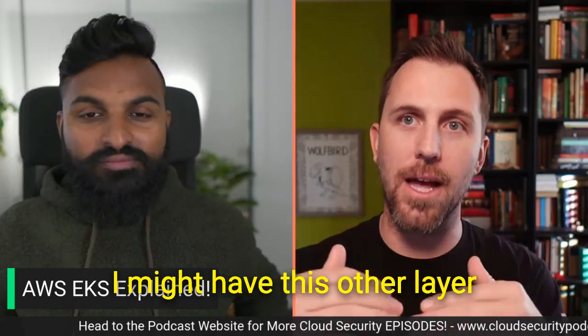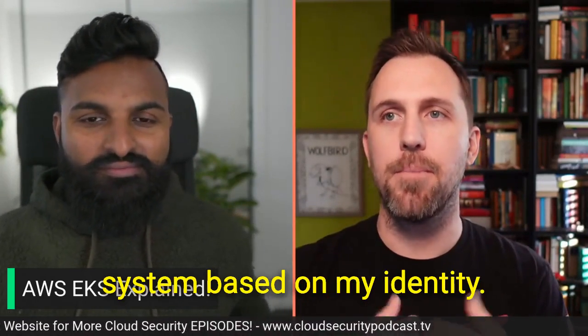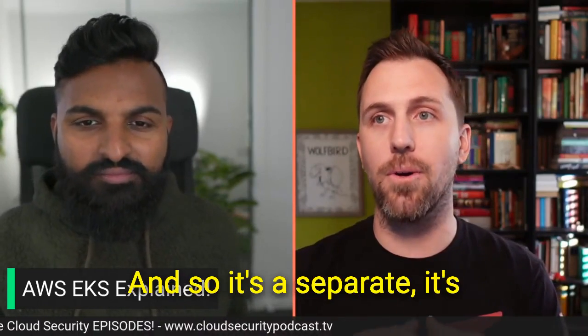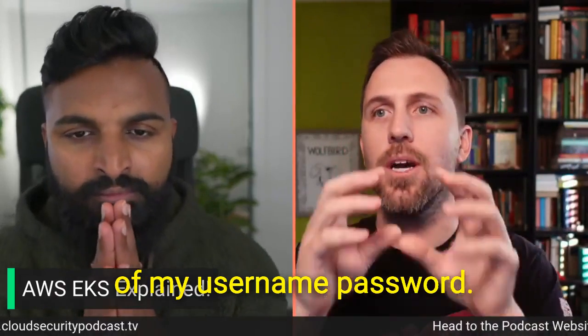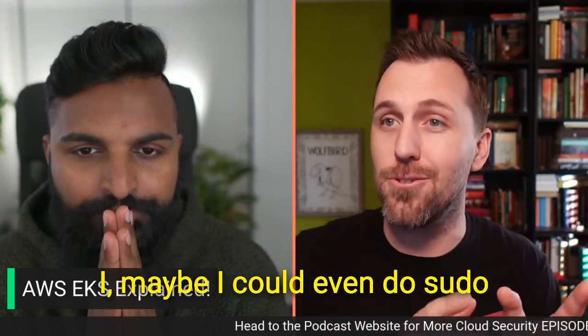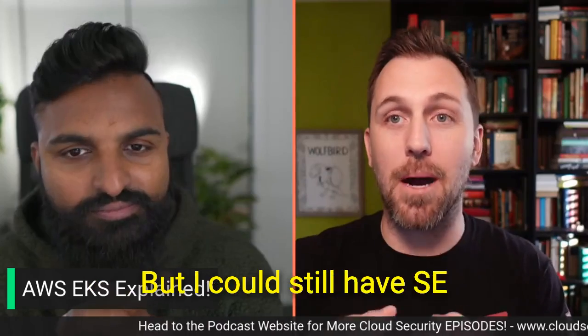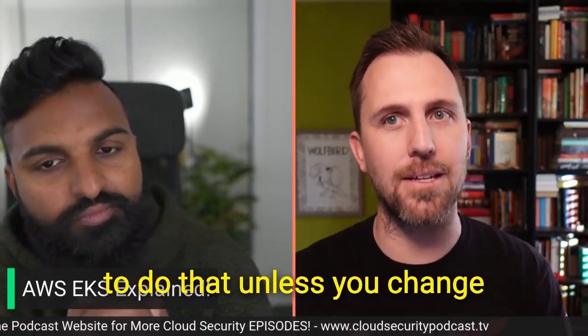I might have this other layer of security that allows me to do other things on the system based on my identity. So it's outside of PAM, outside of my username and password, but now inside of the machine, like, oh, I can't edit that file. Maybe I could even do sudo to modify something, but I can still have SELinux as a layer that says, no, you're not actually allowed to do that unless you change the SELinux availability.